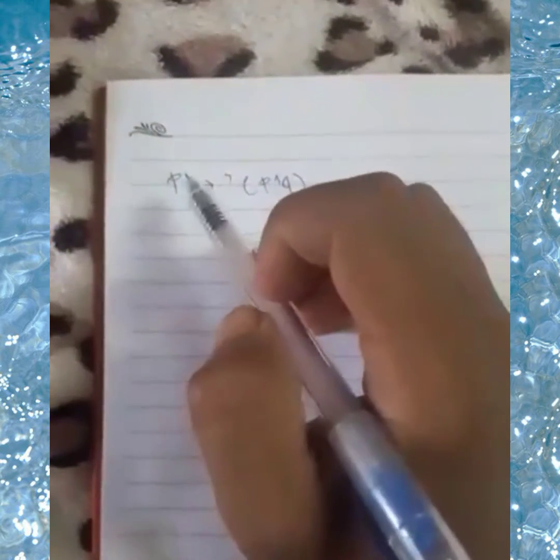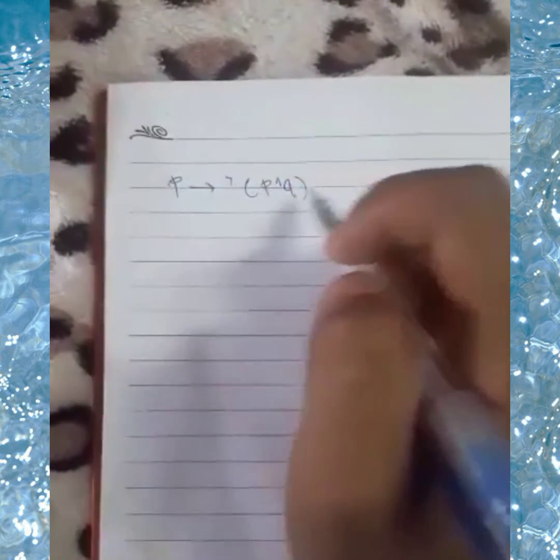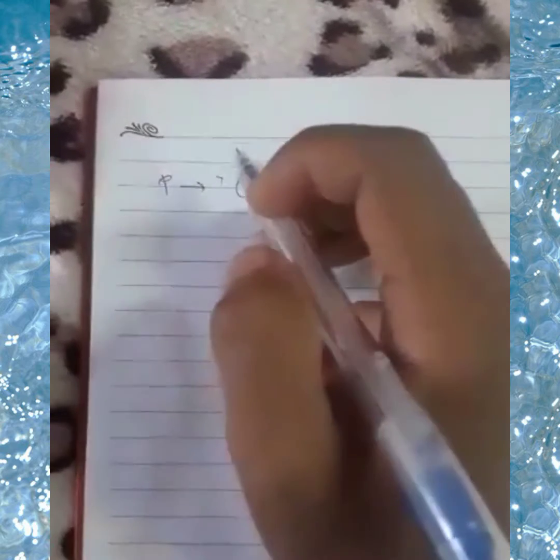Today we are going to work on truth tables, and this can be found in discrete mathematics or logic types. If P, then the negation of P and Q.